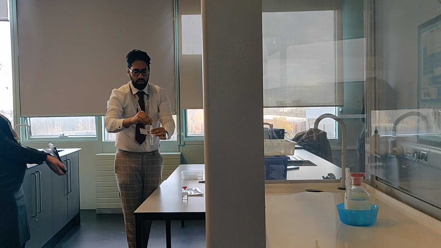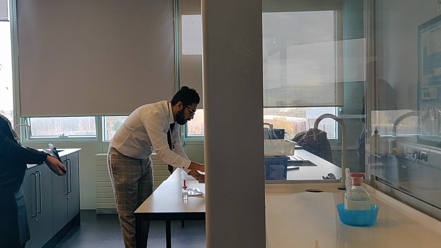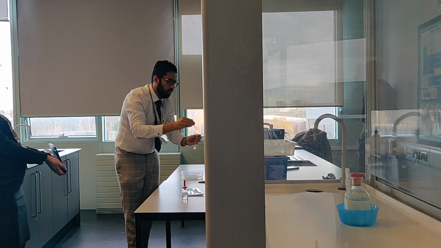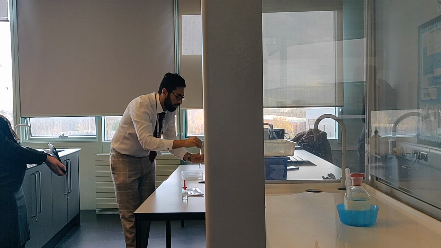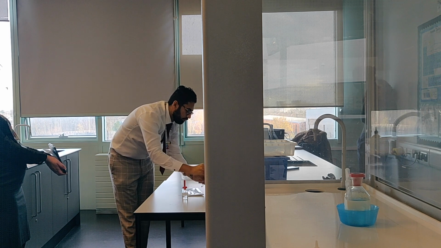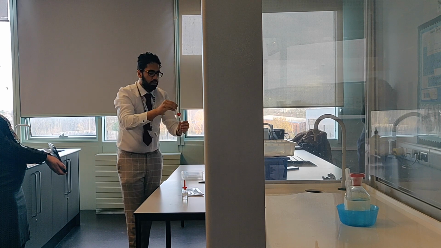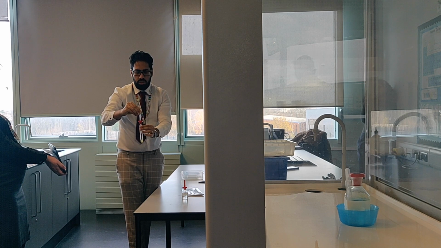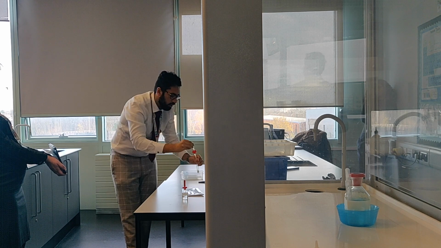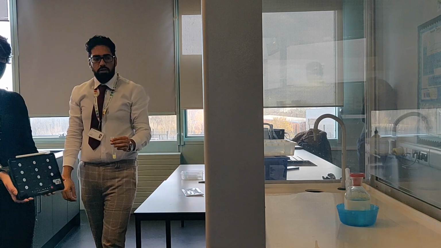So 1, 2, 3, 4, 5, 6, 7, 8, 9, 10. Already changed the colour, again to yellow. And then the concentrated ammonia solution.